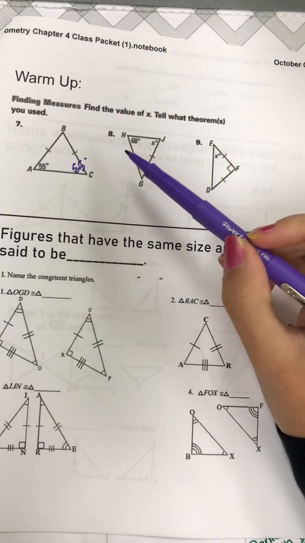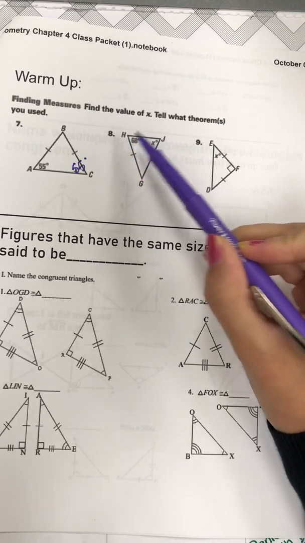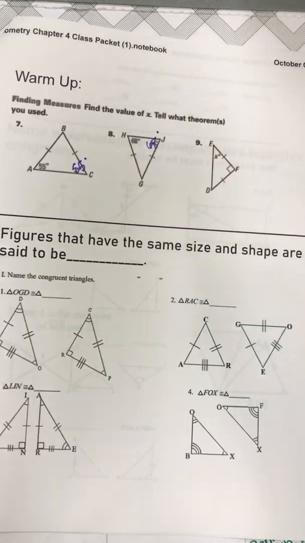Number 8, this is also isosceles because the 2 sides are congruent. So again, that means the 2 base angles are also going to be congruent. So x would be 68.